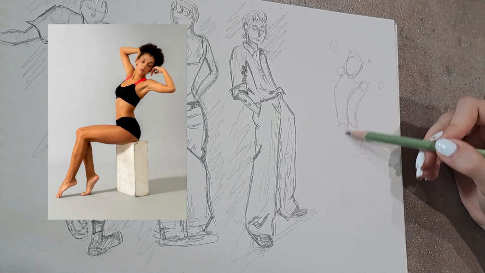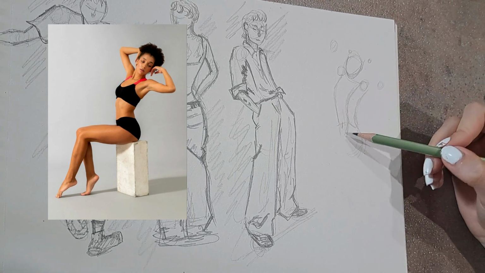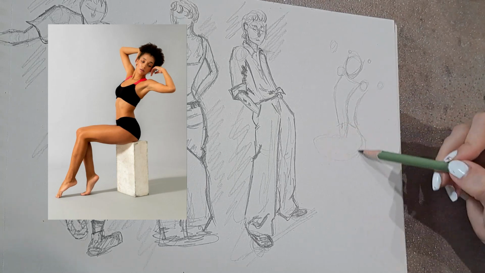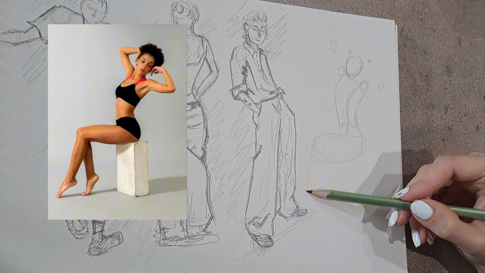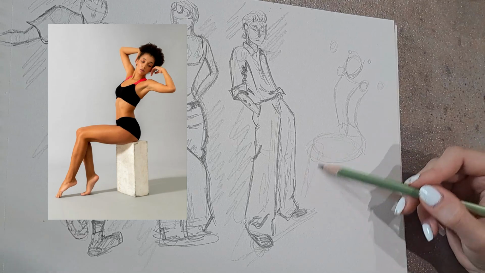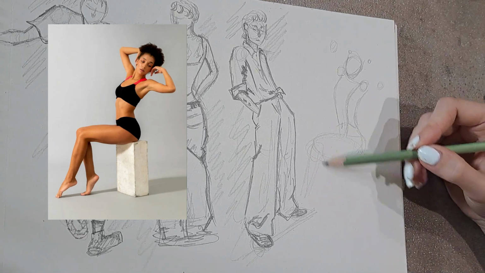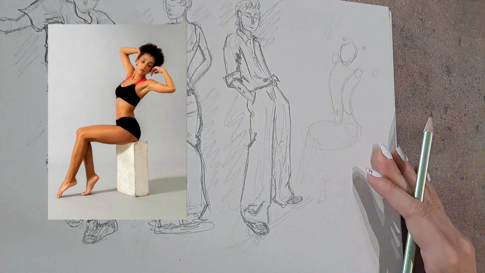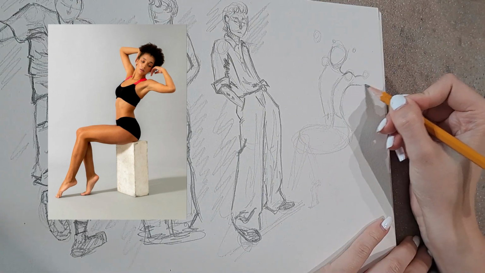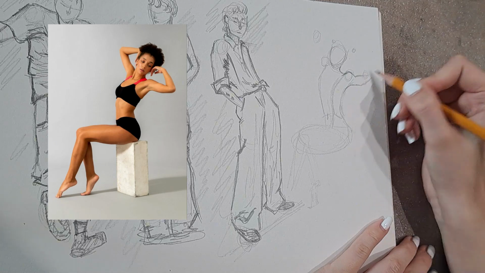So I drew the box, but you can see I drew it in fluid motions. So I curved the box so that it gives the illusion of, you know, so that it shows how her body is curved. I really hope I'm explaining this better than last times.